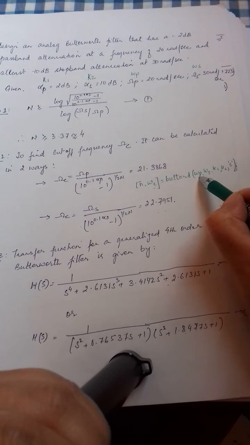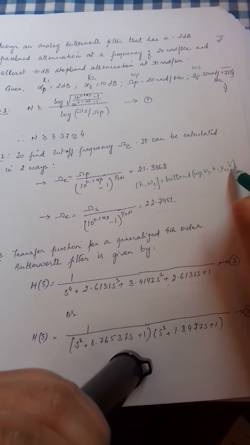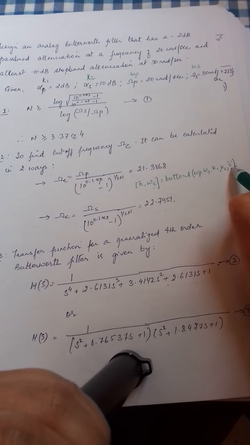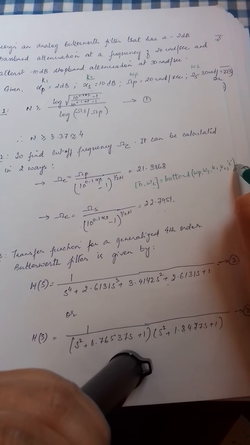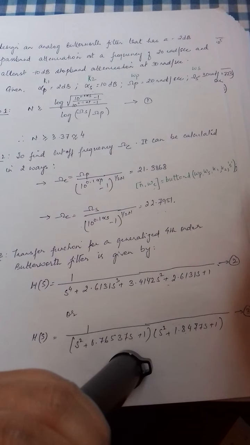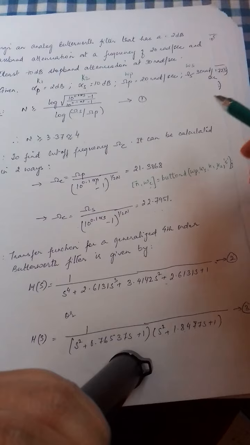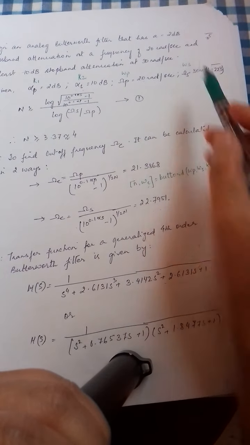So you enter the omega p, omega s, k1 and k2 and 's'. This is in single quote. 's' means it's analog. When you write 's' here, it means it's analog. So after this, you write a semicolon. I didn't have space, so I didn't write it, but after that, you write a semicolon there. So first you write the initialization, then you write this.